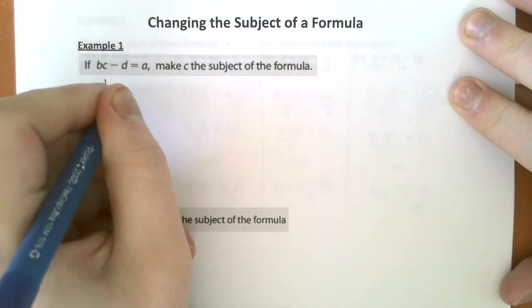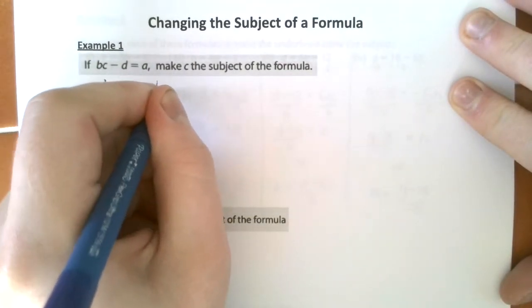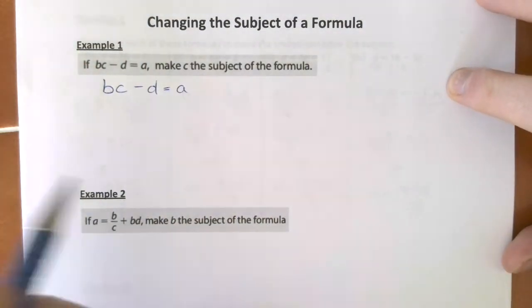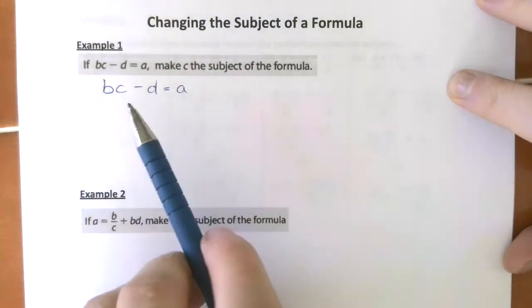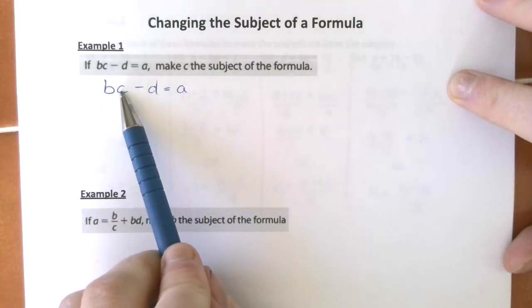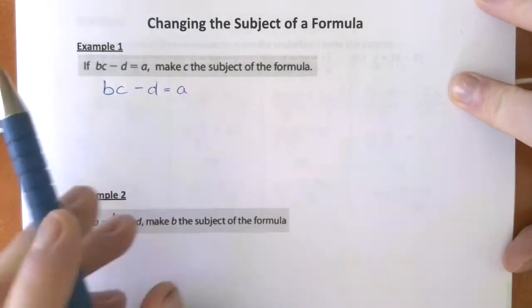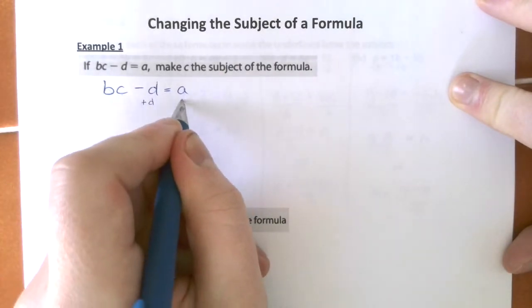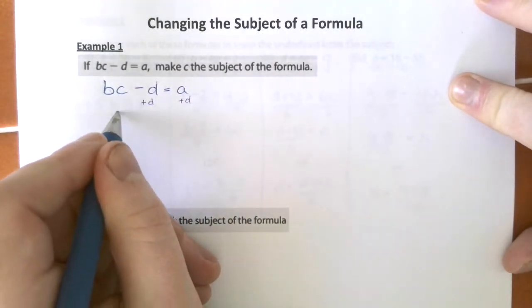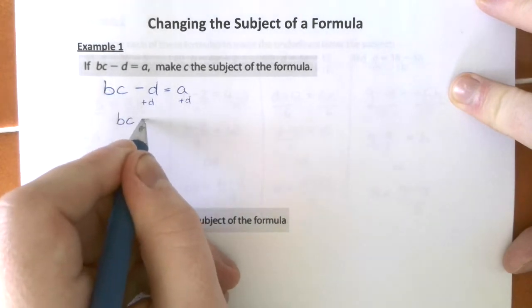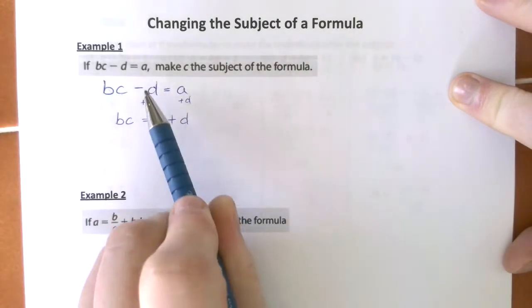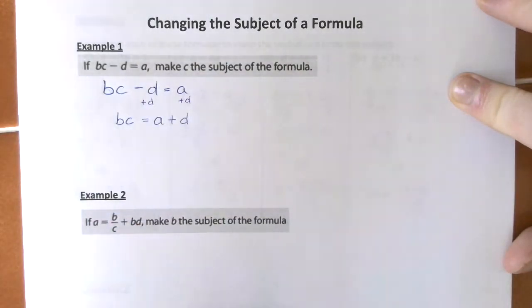So writing the formula down again, BC minus D is equal to A. Now do it like you would do with numbers. We're going to do the exact same thing with letters. First of all, to get C on its own, we need to get rid of this minus D. In order to get rid of minus D, we need to plus D. And if we plus D on the left, we also need to plus D on the right. So writing the formula again, it's going to be BC is equal to A plus D, since minus D plus D cancel each other out. It's 0, so that part is done.